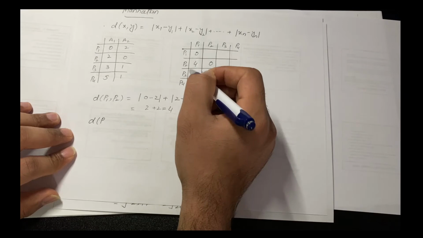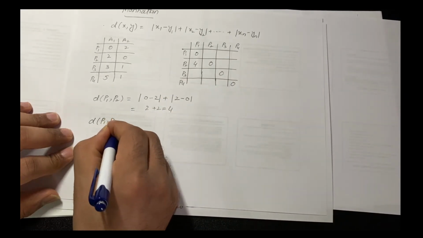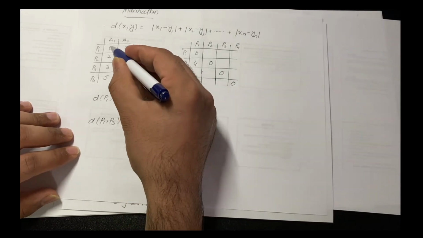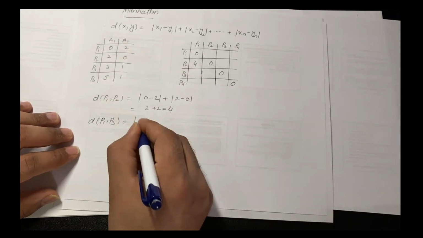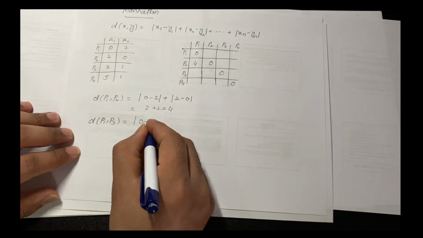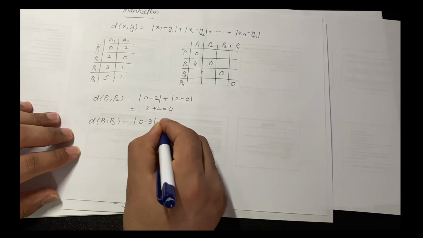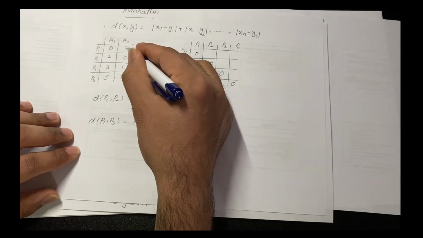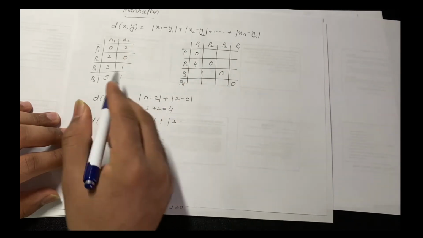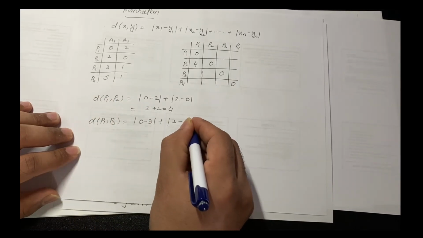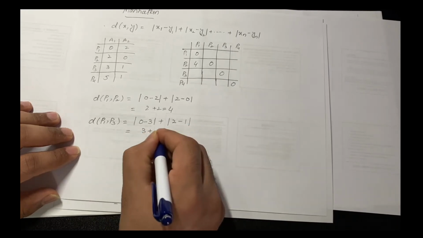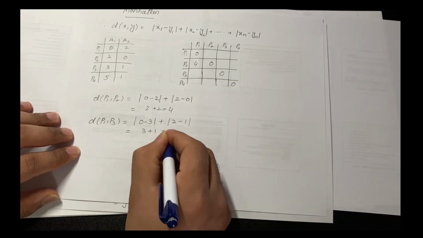Now p1 and p3. For p1, x1 is 0 minus y1 for p3, which is 3, plus x2 is 2 minus, for p3, 1. So 3 plus 2 minus 1, which is 1, equal to 4.